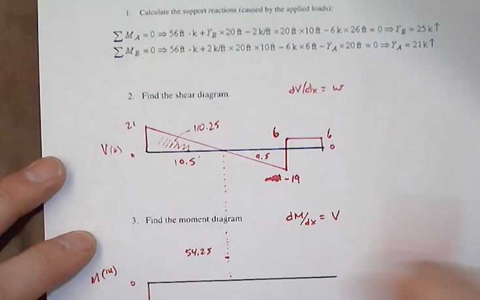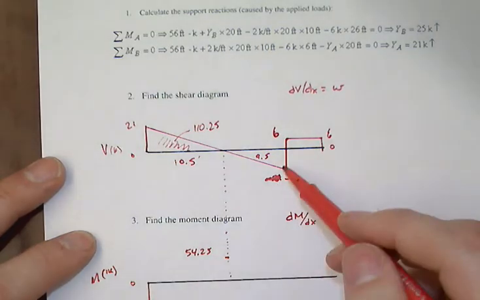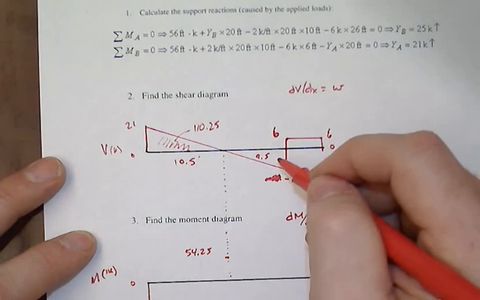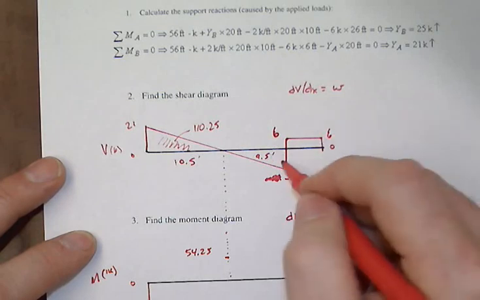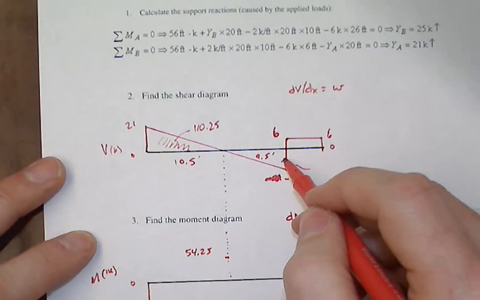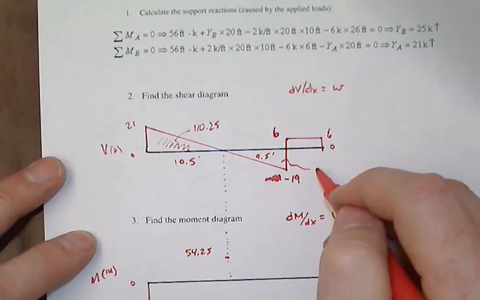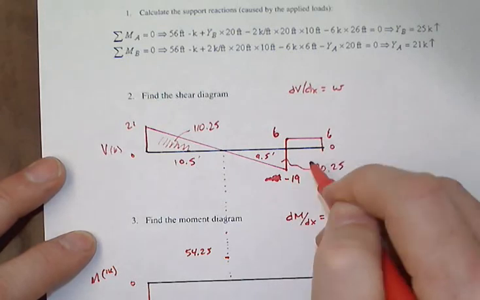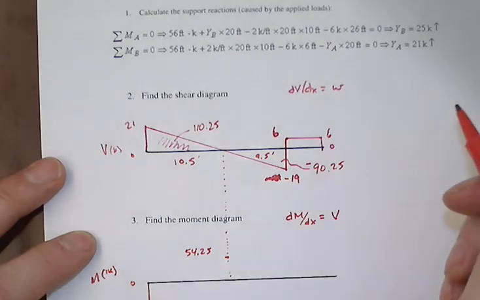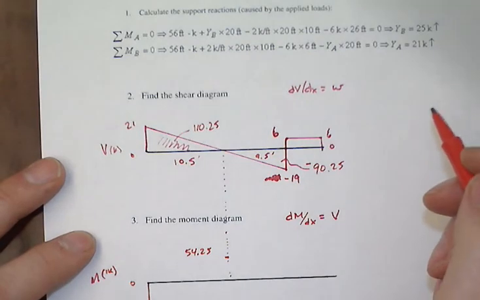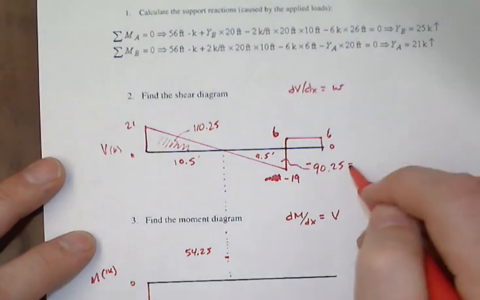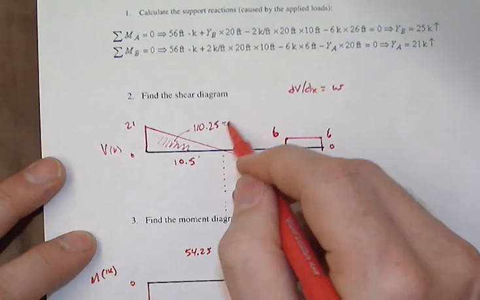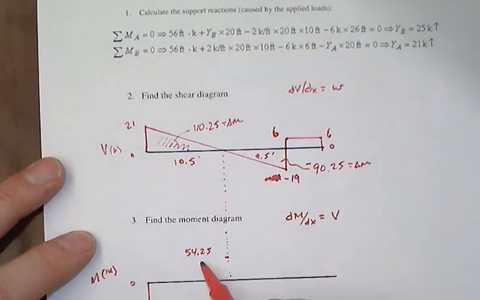a net of 54.25. Right, now I'm not going to draw the curve in just yet because I want to go find out then what the area is of this other triangle, and that will be an area of 90.25, but because it's below the axis we call that a negative area. It's a negative change in the moment, right? And so 54.25 minus the 90.25 will get us to a minus 36 over here at support point B.